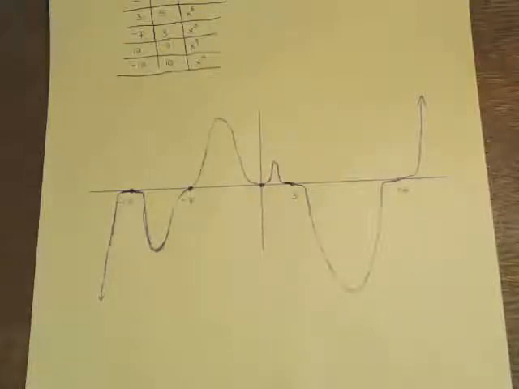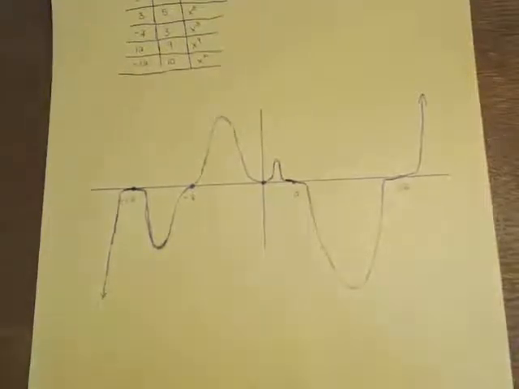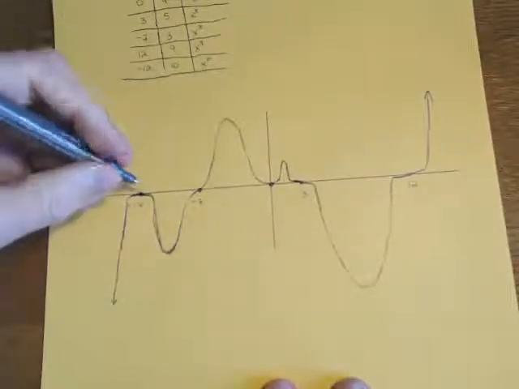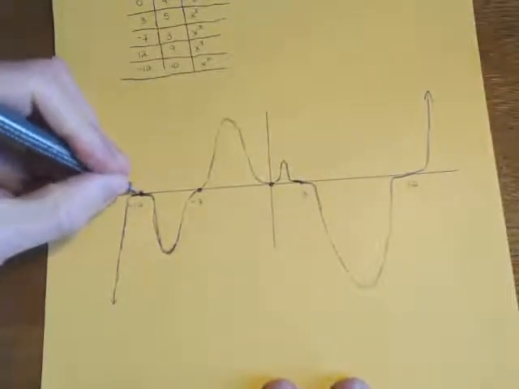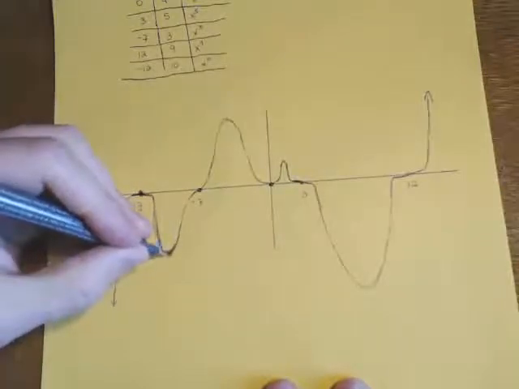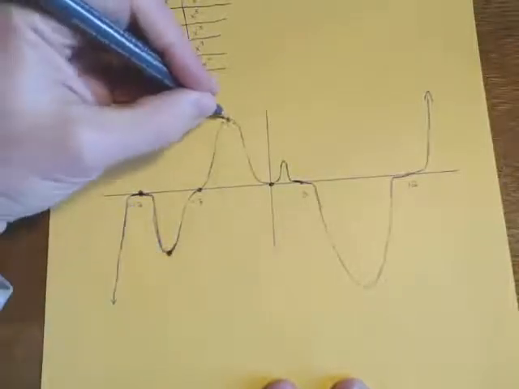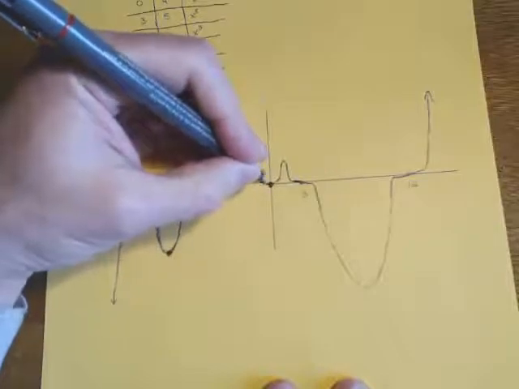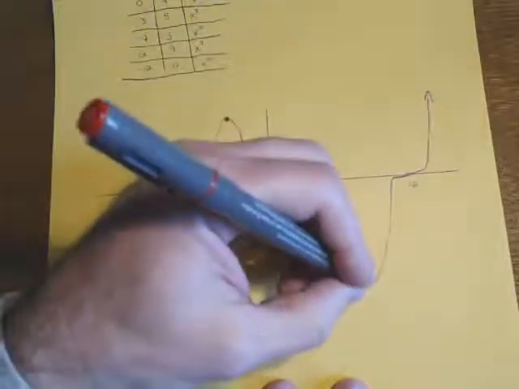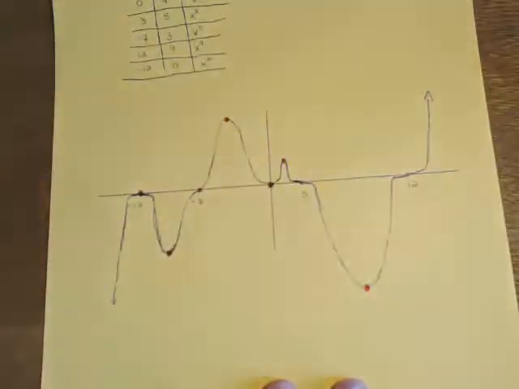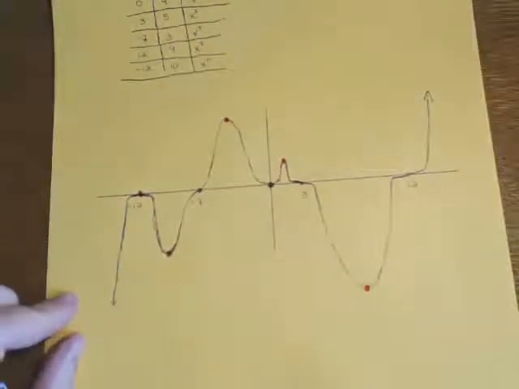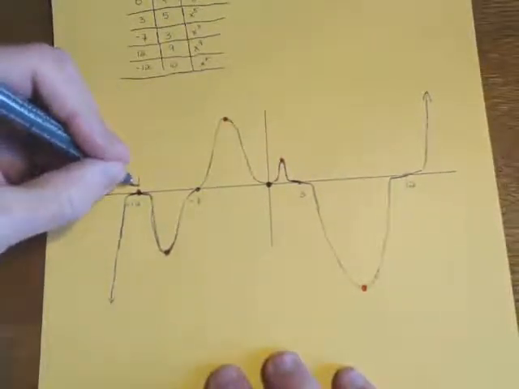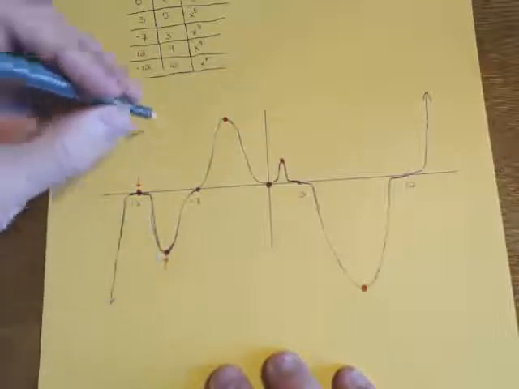Let me get out a nice color pen here. Well, let me drop a pen. I think I'll do that first. Okay. So this point right here, this point right here, that point right there, this point right here, this point right here, this point right here. Those are all very special points. Okay. I'll draw arrows at them because they're kind of hard to see.